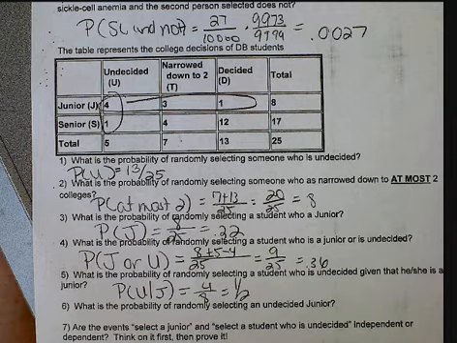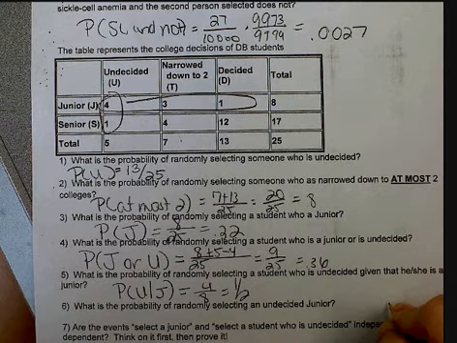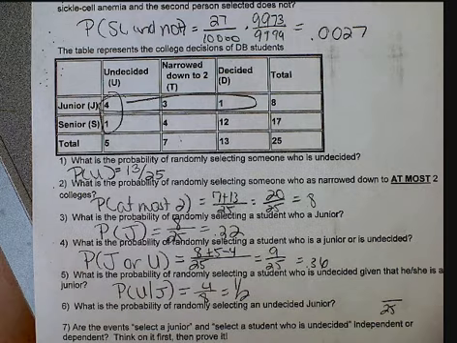What is the probability of selecting an undecided junior? Do we know anything to be true about this person already? Are we given anything? No. So we're still looking out of all 25 people. So out of those 25, what's the probability of selecting an undecided junior? That would be 4.